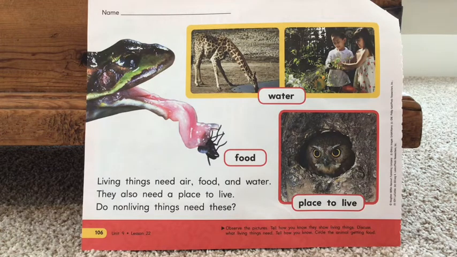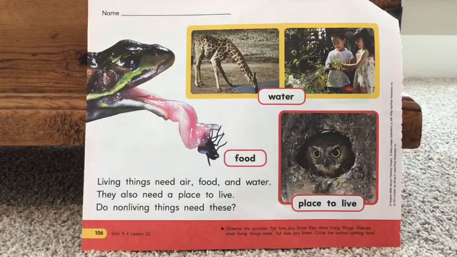Logs, hives, and caves, which are openings in hillsides, are also places where animals can live and stay safe. I want you to follow along with me as I read the words at the bottom of the page. It says, living things need air, food, and water. They also need a place to live. Do non-living things need these? If you said no, you are right.